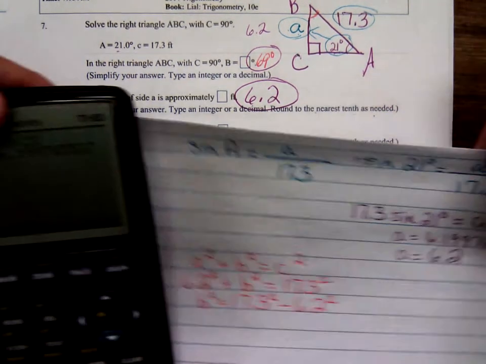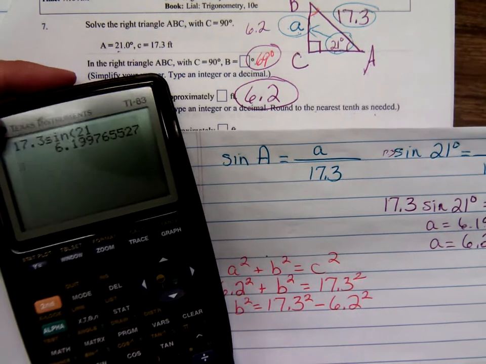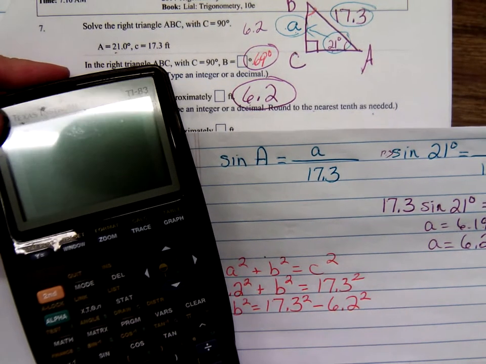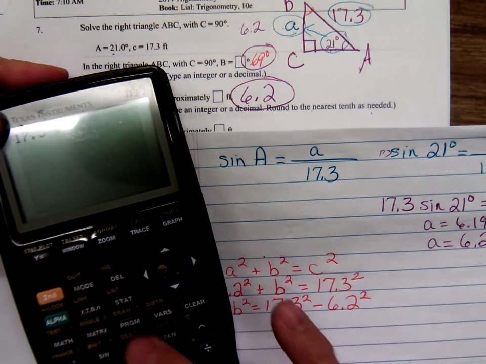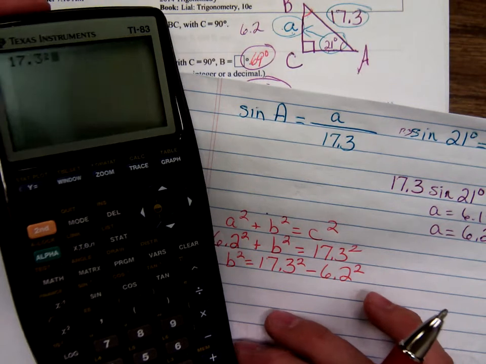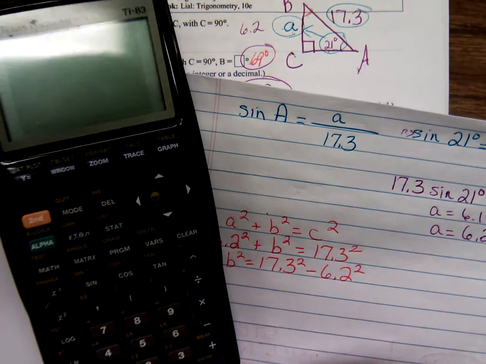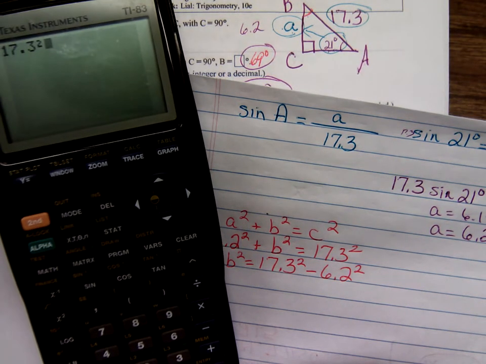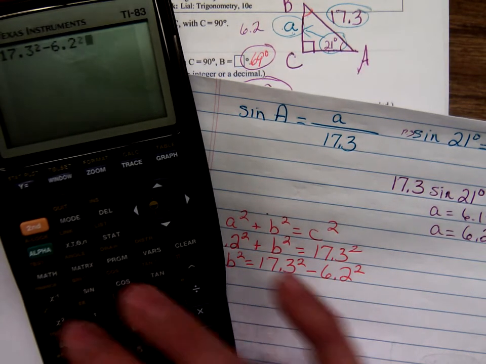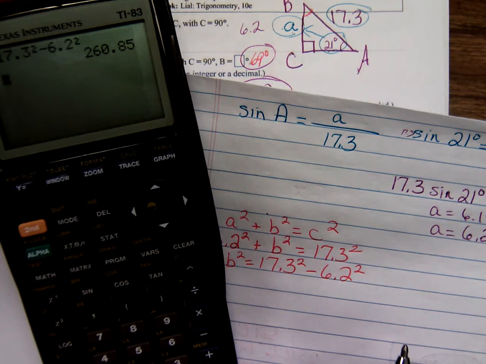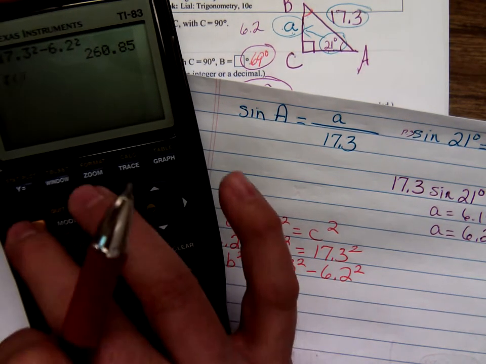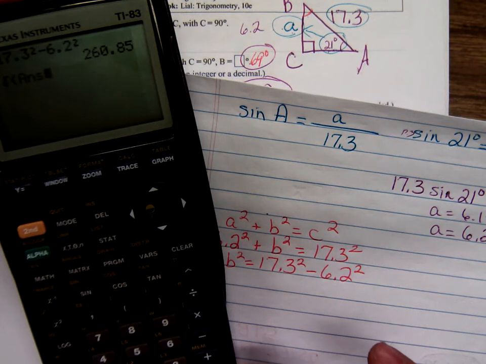So we have 17.3 squared minus 6.2 squared, 260.85, second square root, second ANS pulls up that previous answer.